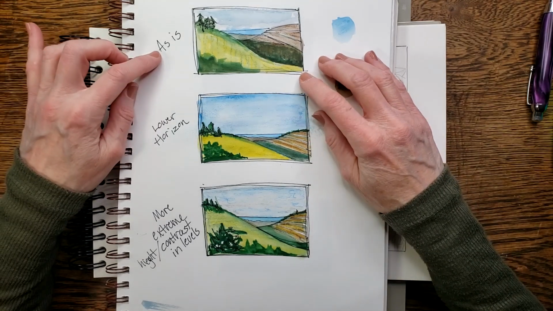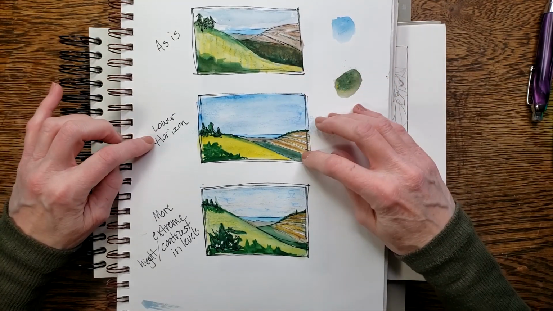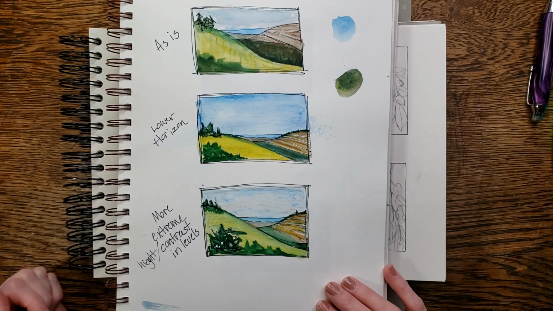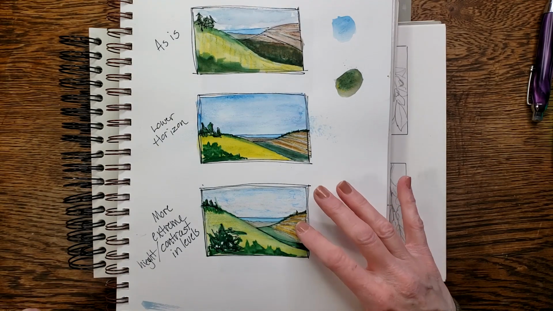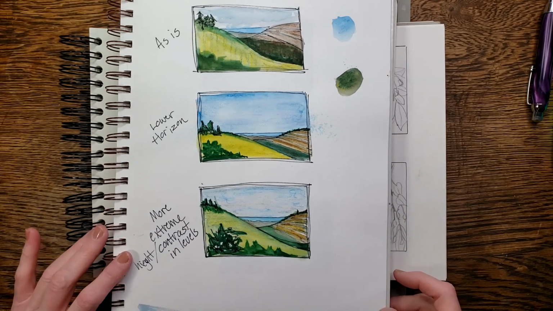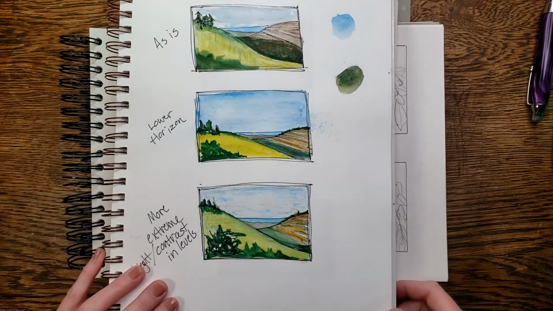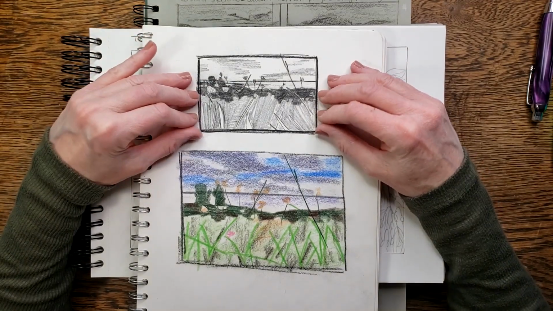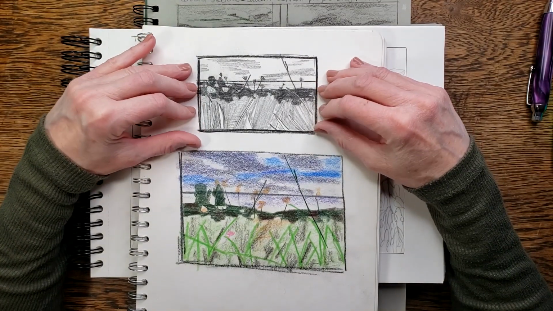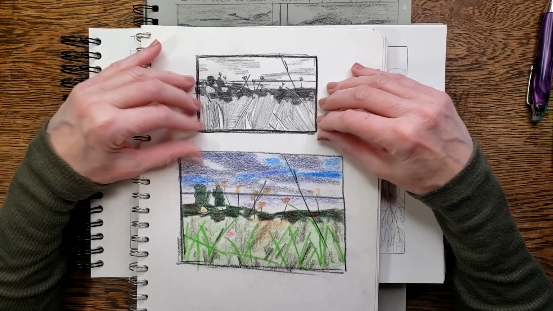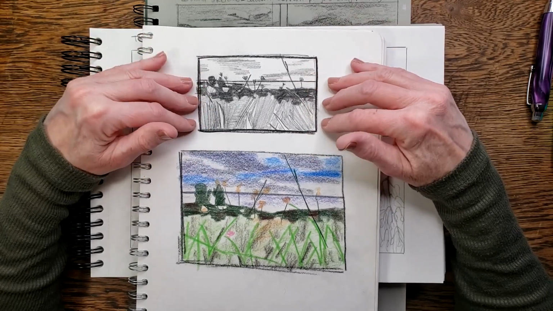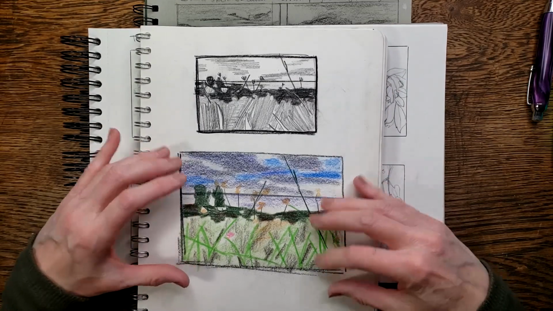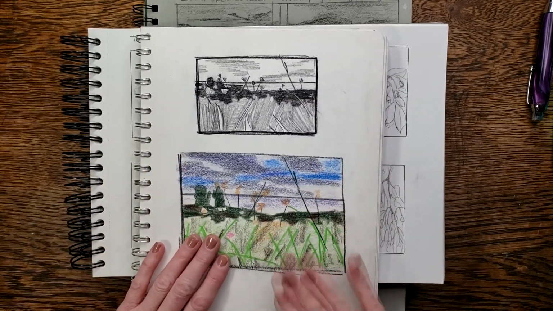You can see I've made little notes. It's as is, the horizon lowered, more extreme height contrasts. But basically the composition, or the colors stay the same. This one, you can see that I did it in tonal values first to figure out what my values would be in my painting. And then down here, I was fooling around with color a little bit to see how that worked.